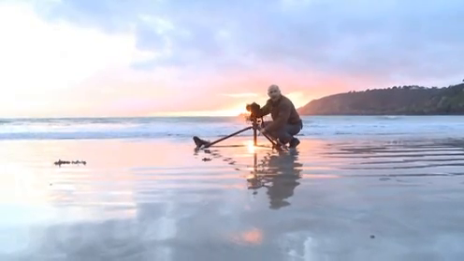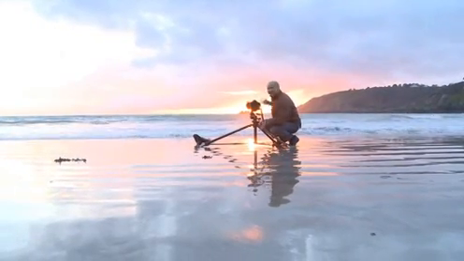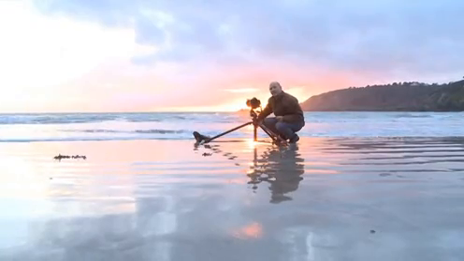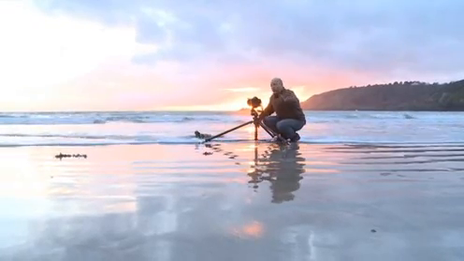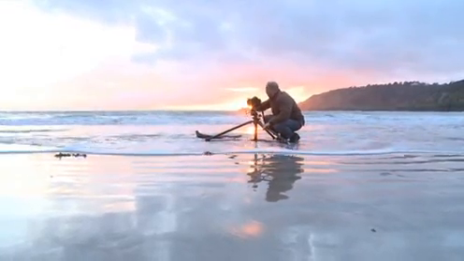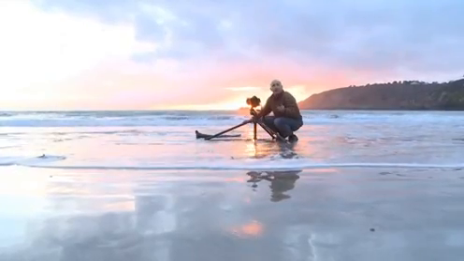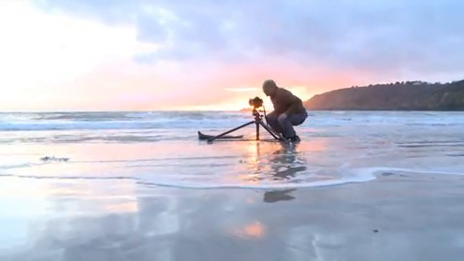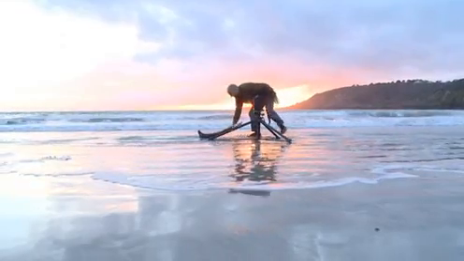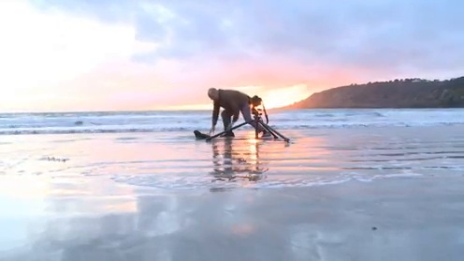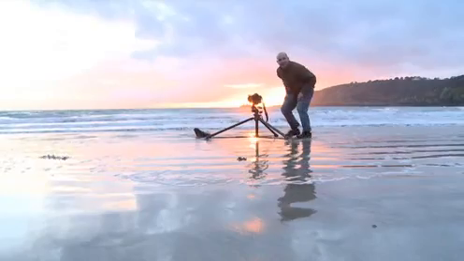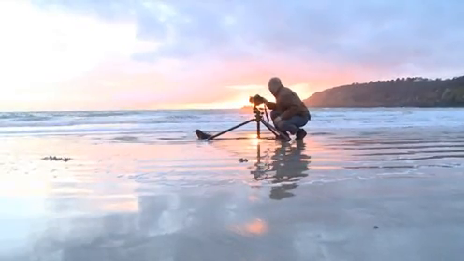Now, to add to that, we've also got transmitted light, and that means we can see the light source in the picture. Plus, we've got reflected light reflecting off the surface of the water and off the wet sand. And by putting all of those things together, we're going to get a fantastic image. And if I can just get this piece of driftwood to stay still, I think we're going to get the shot that we want.